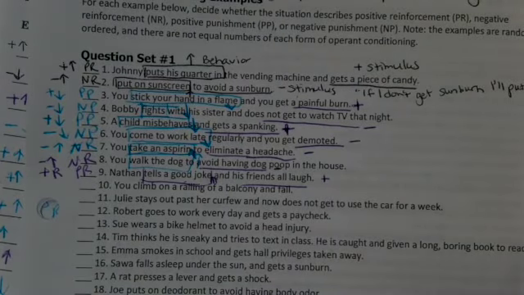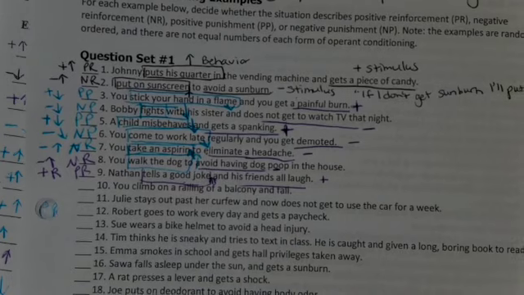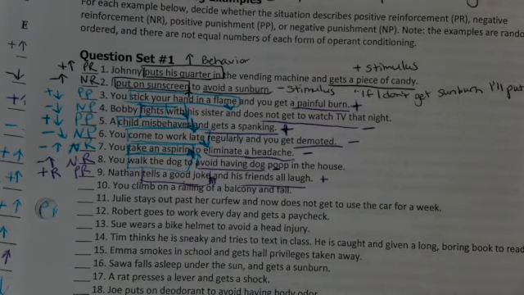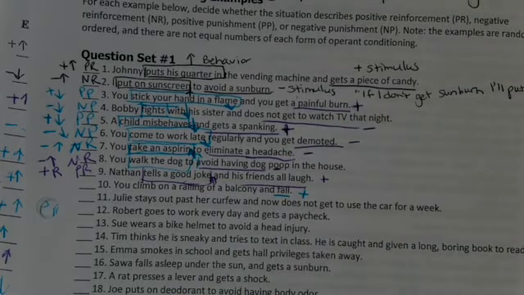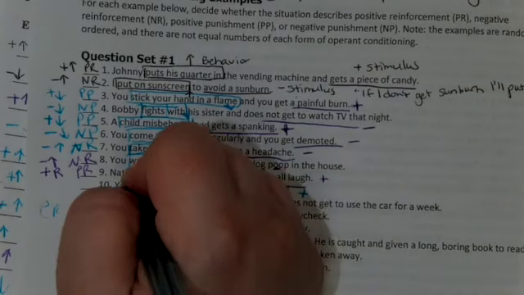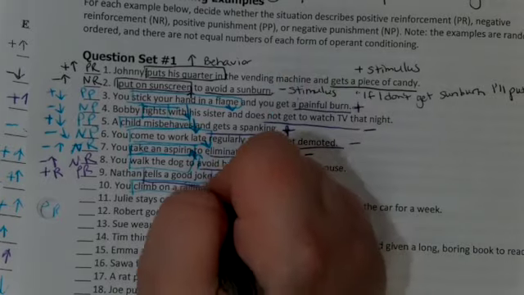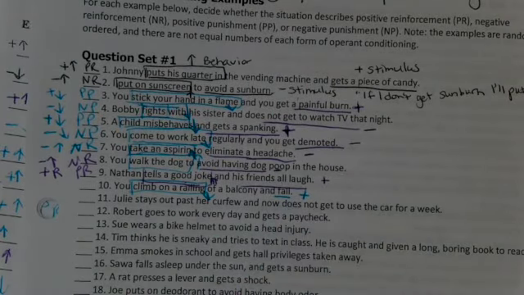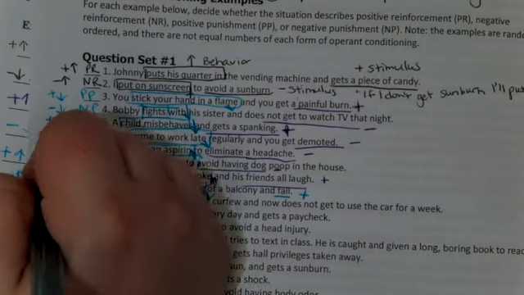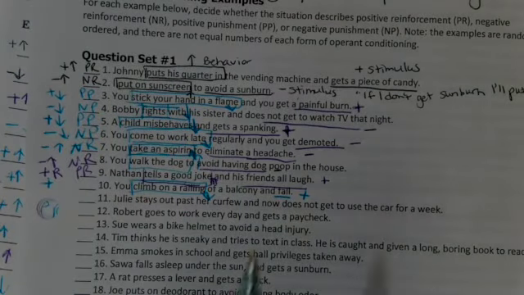All right, you climb on a railing off a balcony and fall. So when you fall, you're getting pain. So you are increasing that because I'm adding pain. I'm climbing on a railing off a balcony and I fall. So the climbing a railing is the behavior, and that should then decrease with the addition of that stimulus of being hurt. So this will be positive punishment.